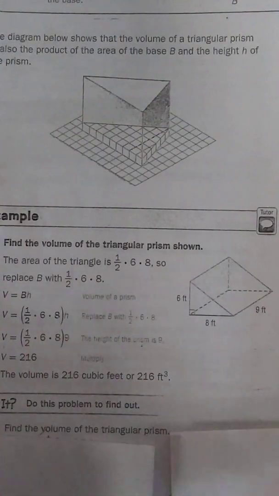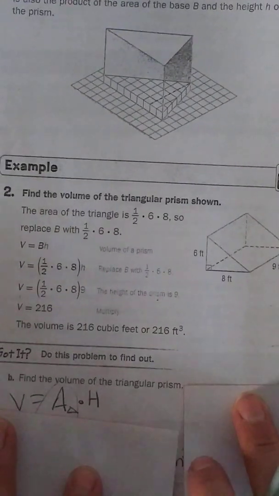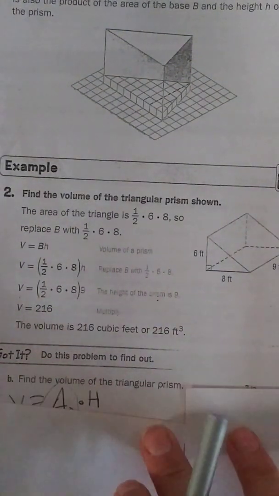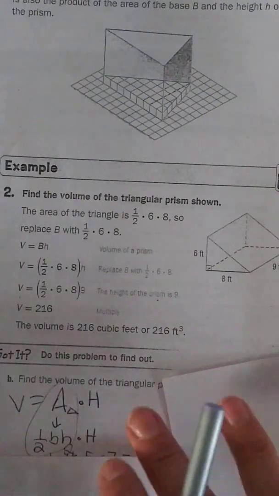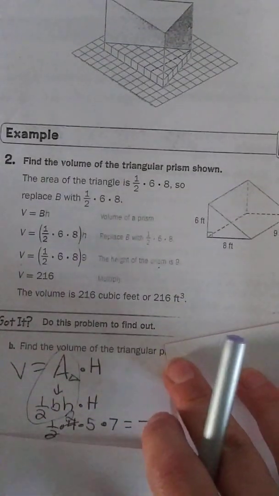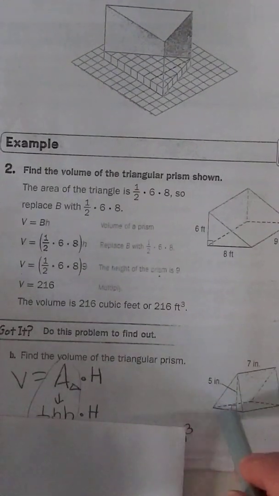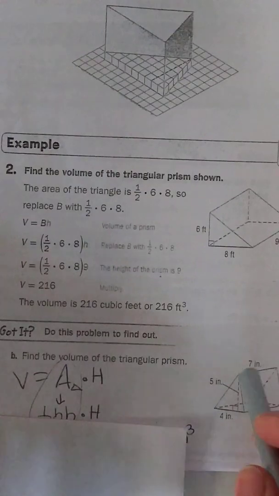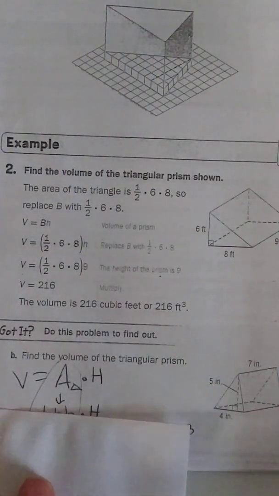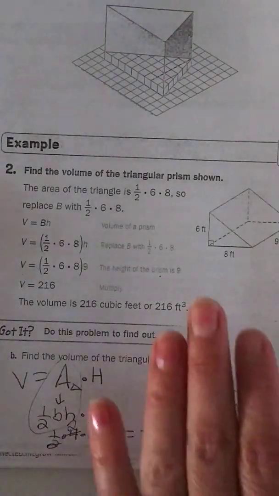The bottom has a triangular prism, which means the volume is the area of the triangle times the big height. Area of a triangle is half base times height. So I've filled out my formula, and now I just need to know the base and height of the triangle. Base and height of the triangle have to be perpendicular. The base has to be part of the triangle, so I got 4 for the base of the triangle, then the height of the triangle, and then 7 is the number of layers or height of the entire prism. So you get an answer of 70 inches cubed.